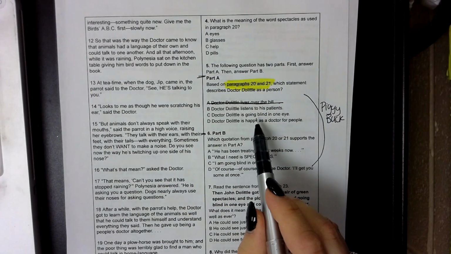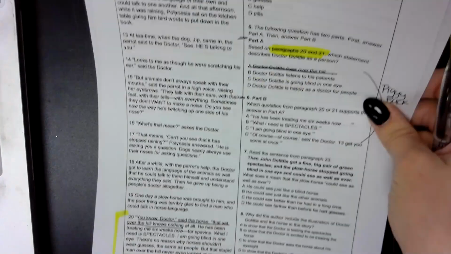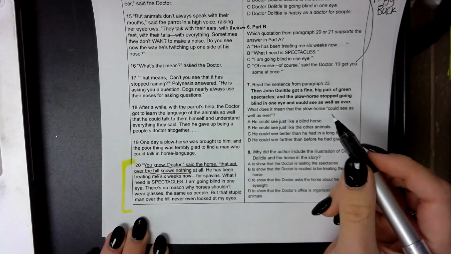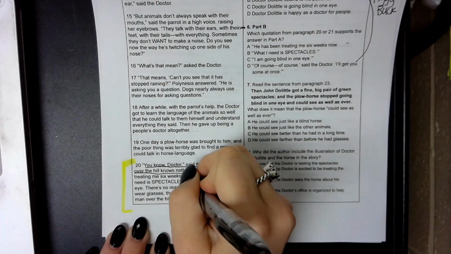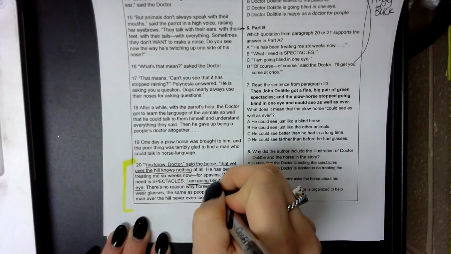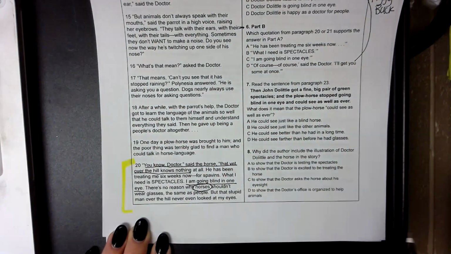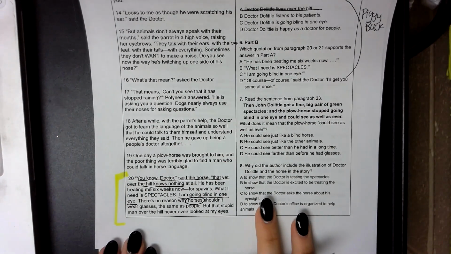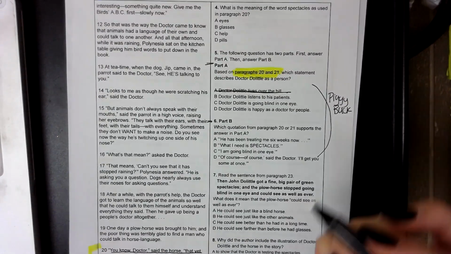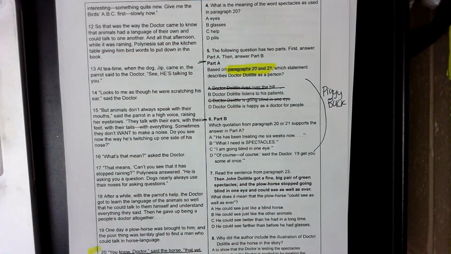C, Dr. Dolittle is going blind in one eye. Now, if you go back to the paragraphs, you will see where the horse is speaking, I am going blind in one eye. And it tells us that this is a horse because then he says, there's no reason why horses shouldn't wear glasses. So is Dr. Dolittle actually going blind in one eye? No, the horse is going blind in one eye. So I'm going to take that answer choice off.